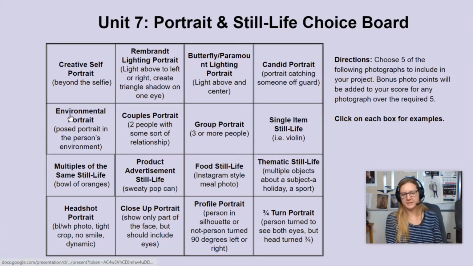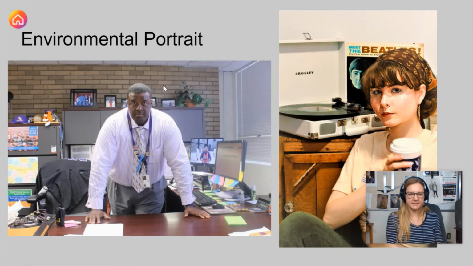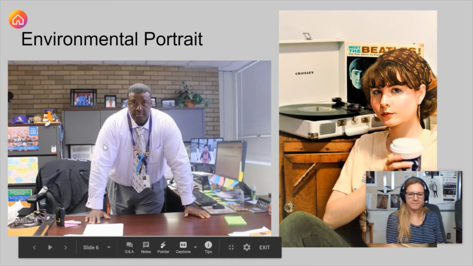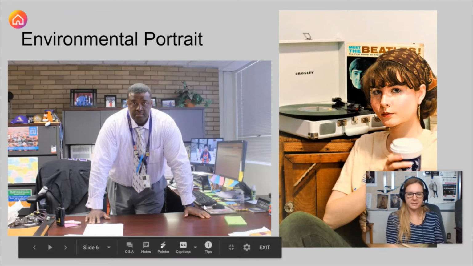An environmental portrait is a lot different than a candid portrait. An environmental portrait is actually a staged portrait. So in this picture, the photographer went to Mr. Moore and asked him and made an appointment to see if he could photograph him in his office space. And she set up the lighting. She set up his hands to be on the desk and made sure that he is looking at the camera.